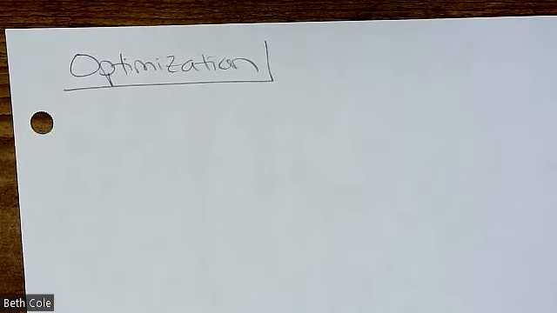So our last topic in this section is optimization. It is maximums and minimums, which we've been doing, except a word problem. That's the only difference, okay? You've been doing maximums and minimums. You did them on the quiz you just took. It's just going to be a word problem, okay?